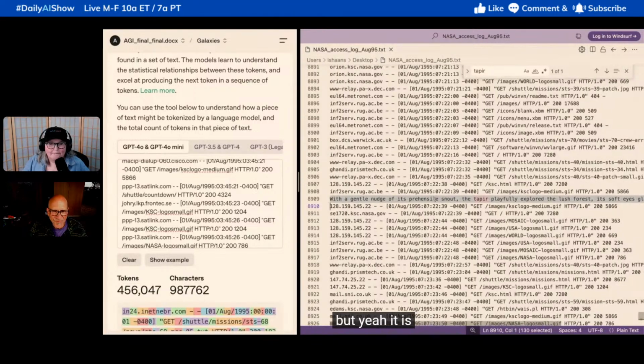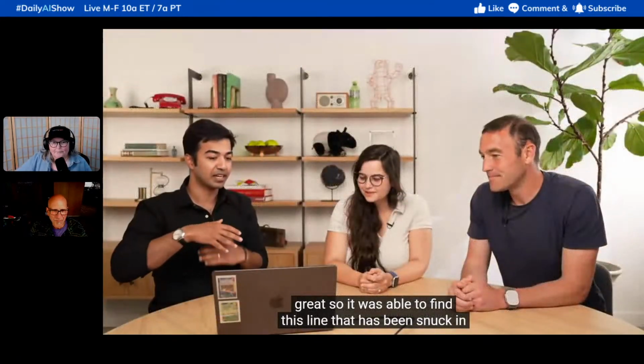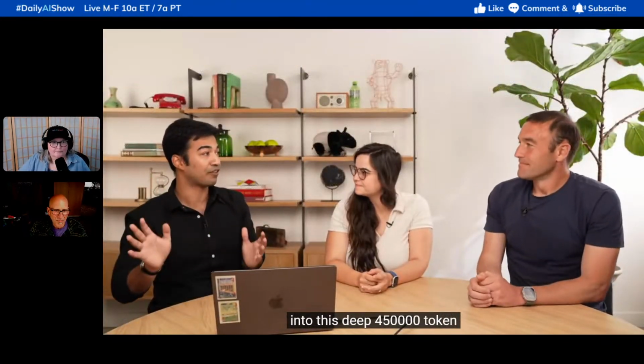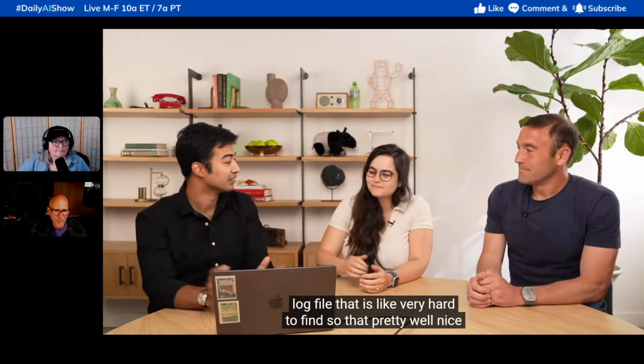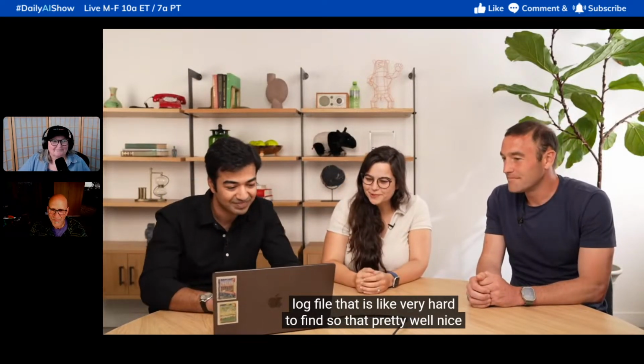Great. So it was able to find this line that has been snuck into this deep 450,000 token log file that is very hard to find. So it did pretty well. Nice job, GPT 4.1. Let's look at another demo.